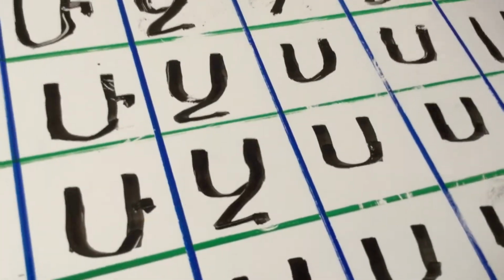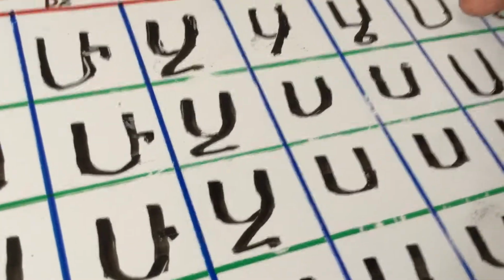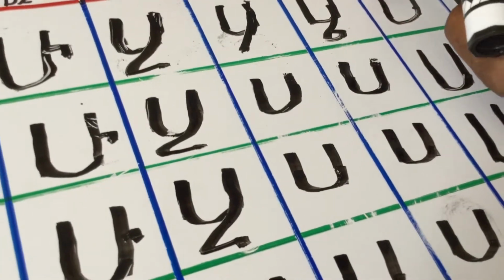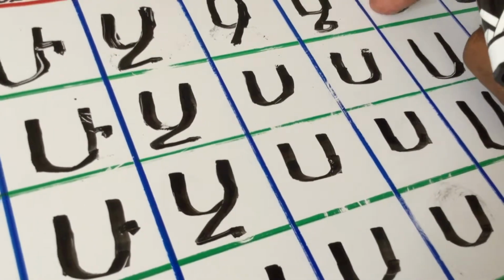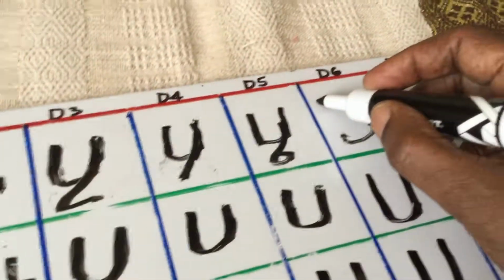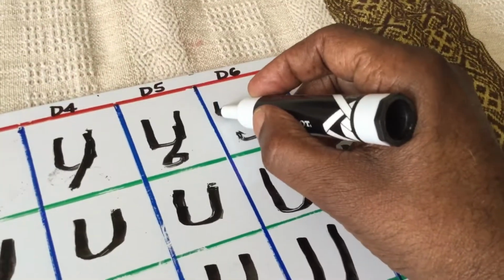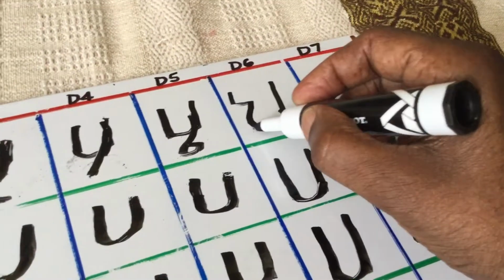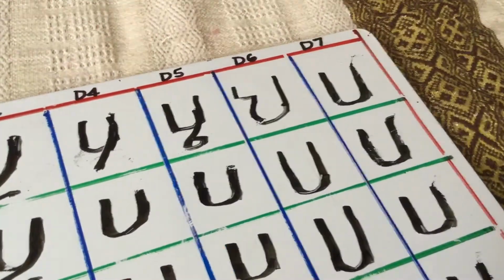You have to write ha like that, and then you erase this one, just one side, and put this.